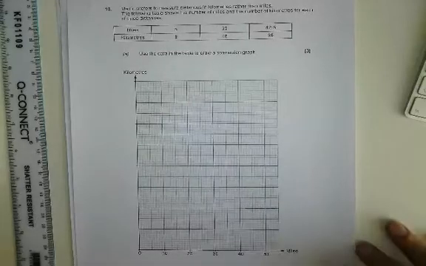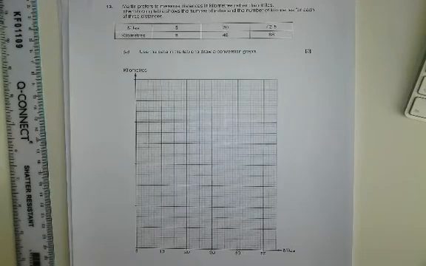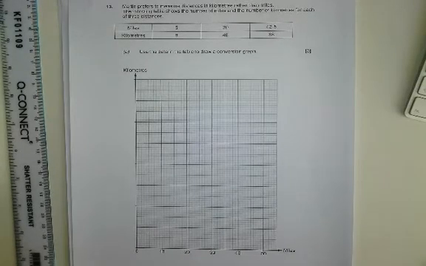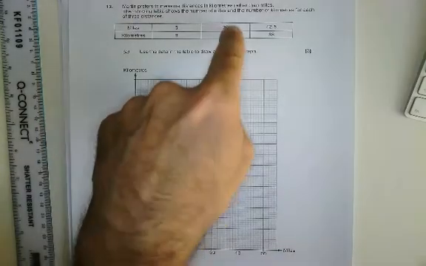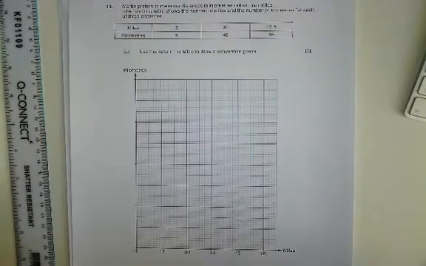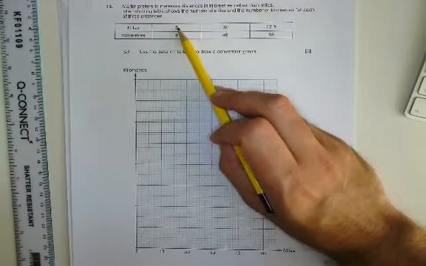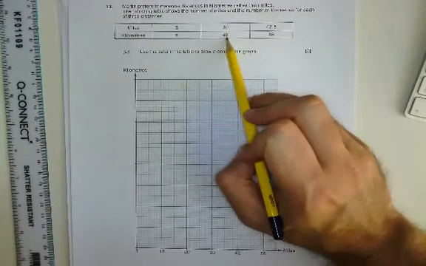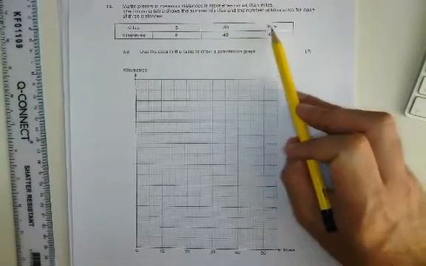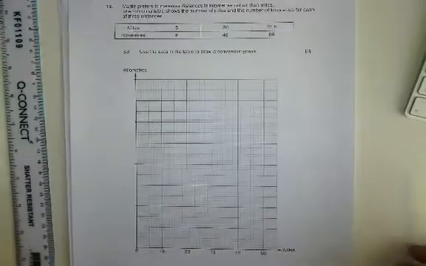Question 13. Martin prefers to measure distance in kilometres rather than miles. The following table shows the number of miles and the number of kilometres for each of three distances. So 5 miles is 8 kilometres. That's a conversion that you should know, by the way. 30 is 48. Notice they're in direct proportion here because that's gone up by times by 6. So is that one. And 42.5 miles is 68 kilometres.